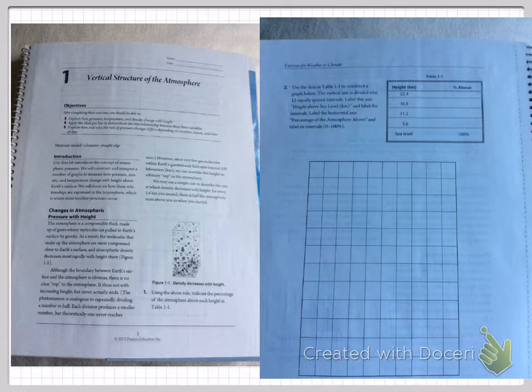So first things first, you're going to begin by reading through the paragraphs that are written before you start the lab, and it's going to start talking about vertical structure of the atmosphere and how as you go up in the atmosphere, the density and the pressure decreases as you increase in altitude.